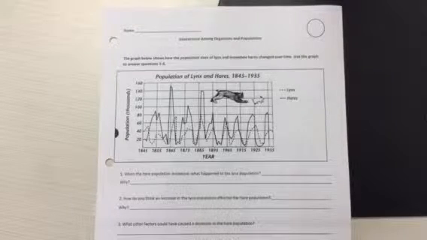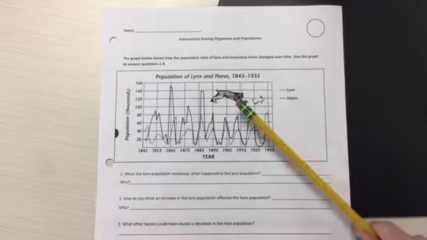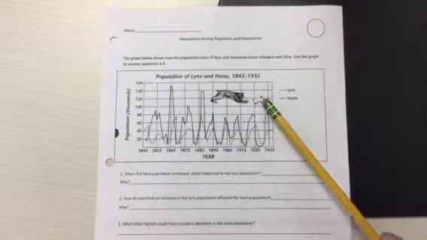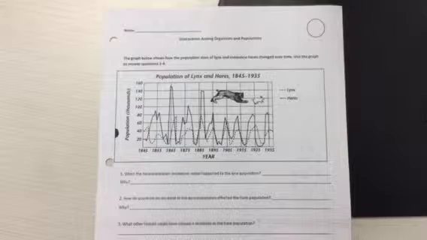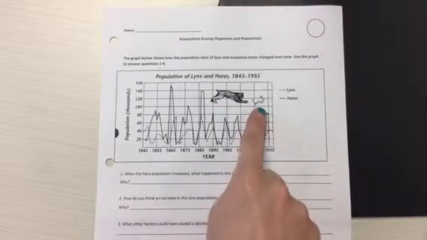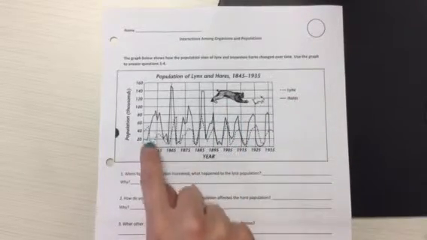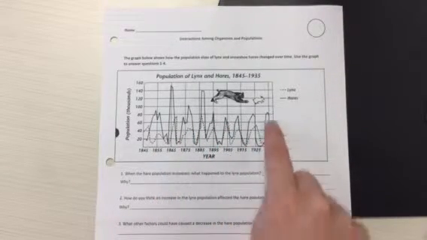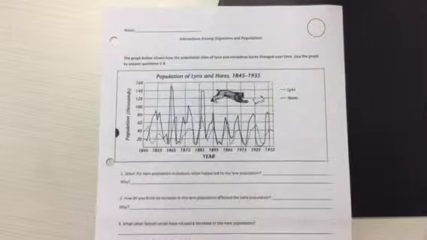We have a lynx and a hare. The lynx is this larger animal, the hare is the smaller animal. Lynxes eat hares, okay? So this is the predator, this would be the prey. The lynx goes with this dotted line, and the hare or the prey goes with the solid lines, okay?